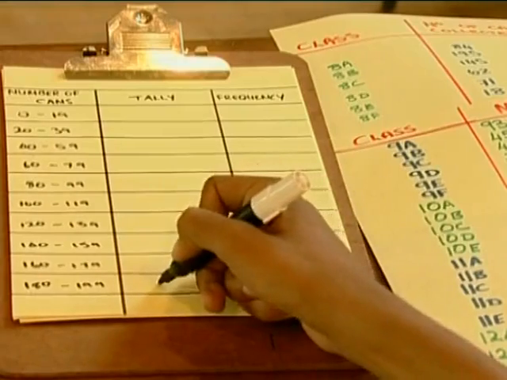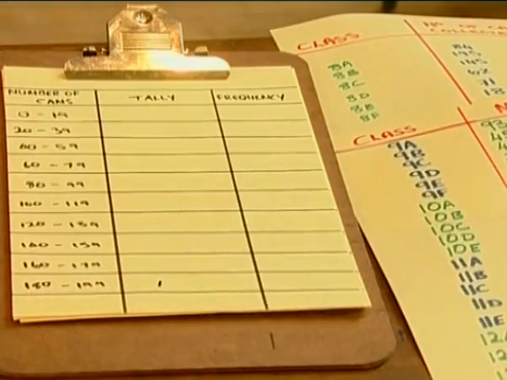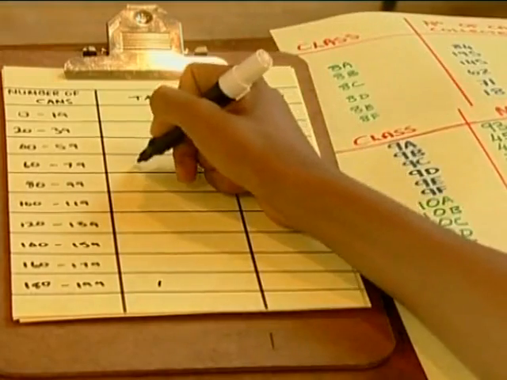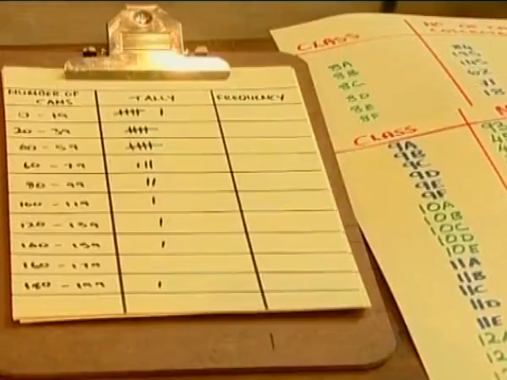That's great, because there are no classes that brought 200 cans, so it's fine to stop at 199. 8B collected 195 cans. That's over there. 8D has 62. There we go. Now I just have to add up my tally marks.